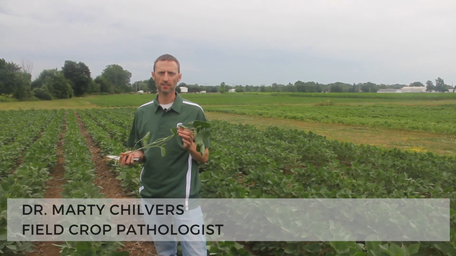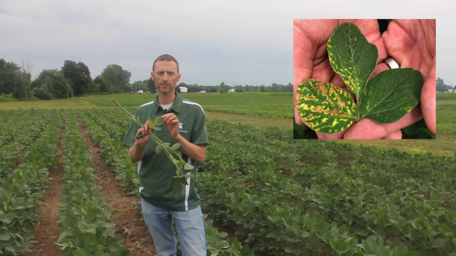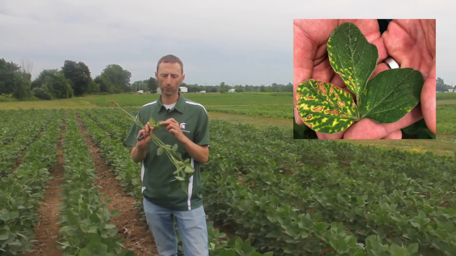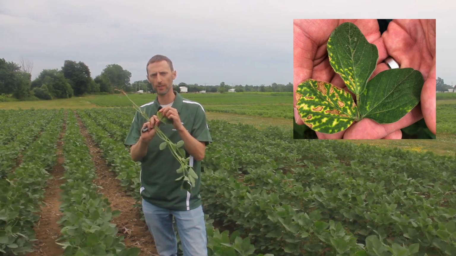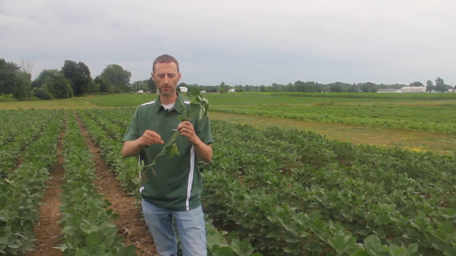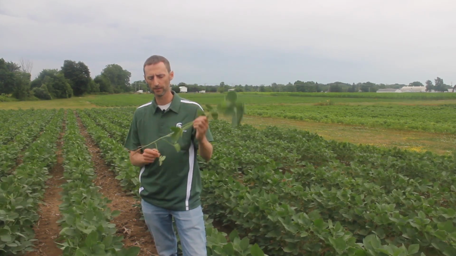So what is SDS? SDS is soybean sudden death syndrome. In terms of recognizing the disease, it produces these pretty distinctive foliar symptoms with interveinal yellow spots and then death of that leaf tissue between the veins, and that can cause those leaflets to drop off the plant and a petiole to remain attached to the plant.